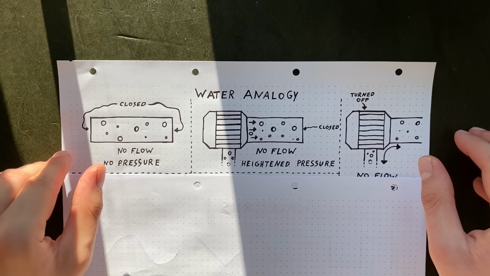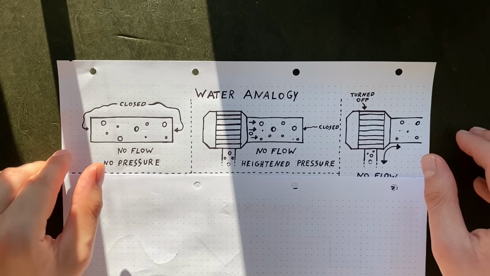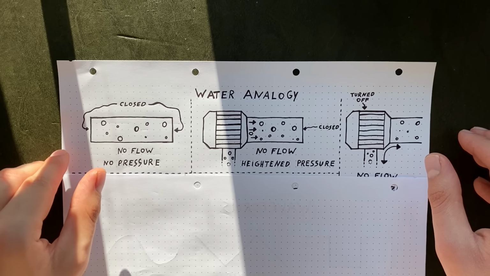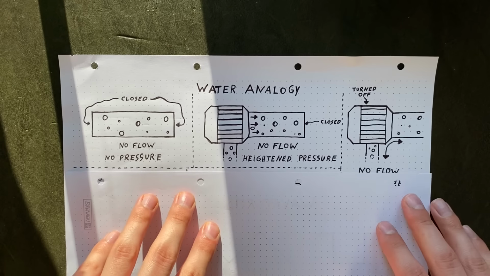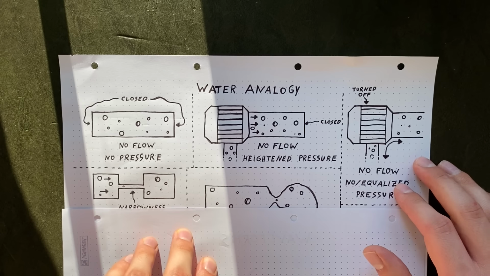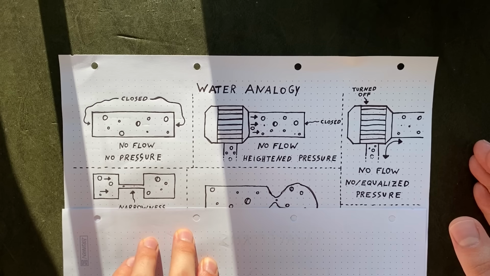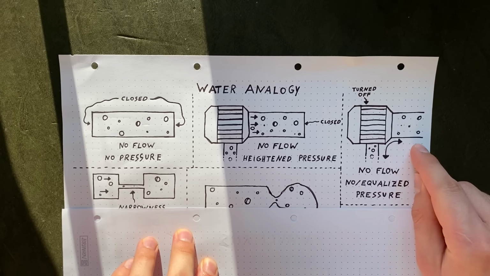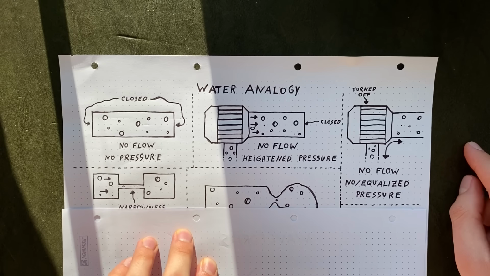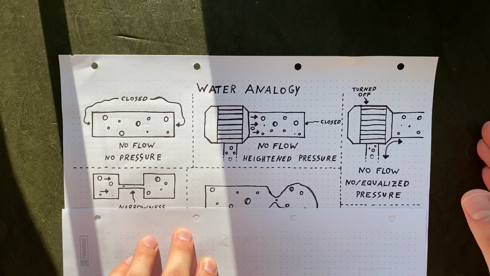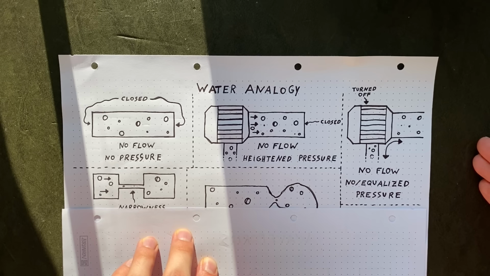No current is flowing, but the voltage inside the wire has been raised to 9 volts, since it's a 9-volt battery. Now, if I were to turn the water pump off, we can expect to see the pressure inside the pipe return to the initial neutral level. Same deal with our wire. If instead of the 9 volts from the positive terminal, I would apply 0 volts from the negative terminal, the voltage in the wire would equalize.